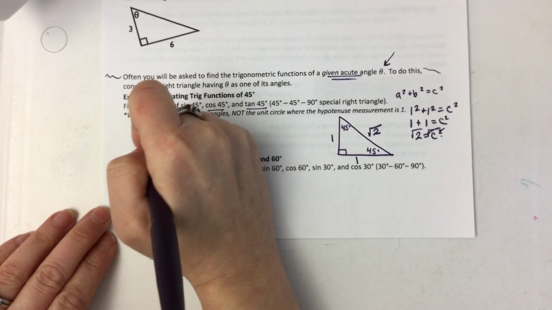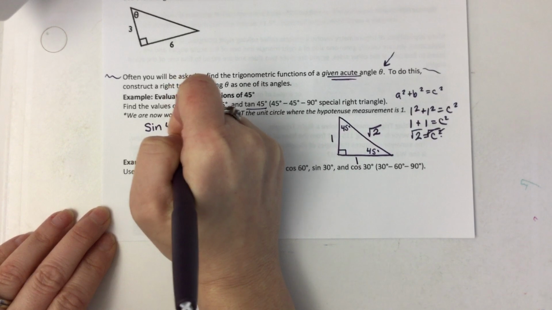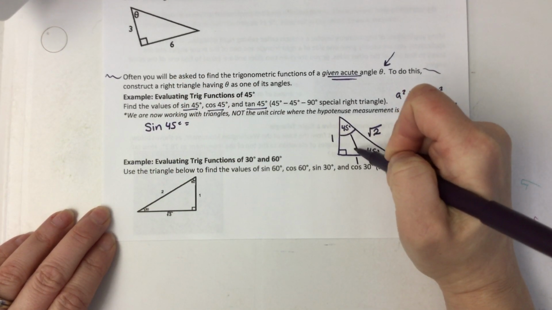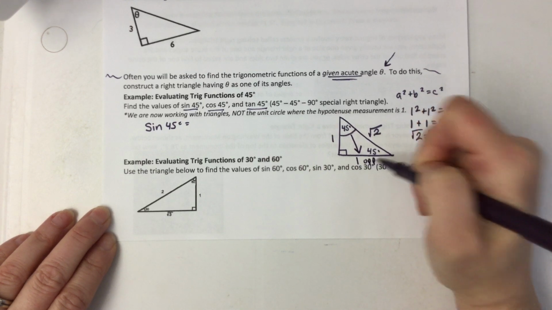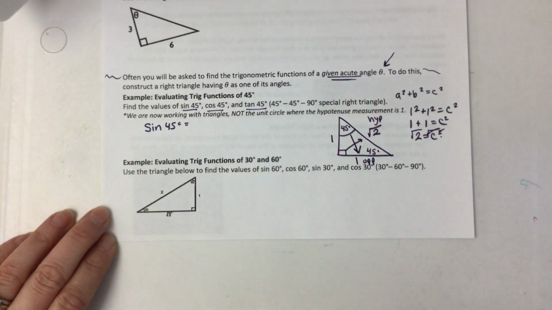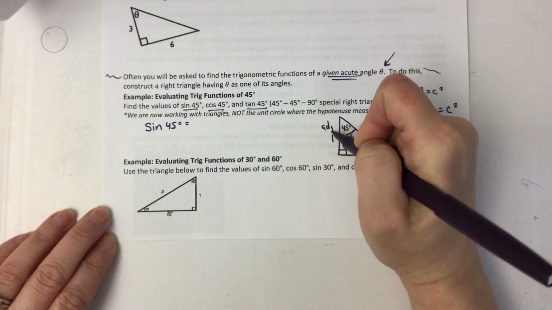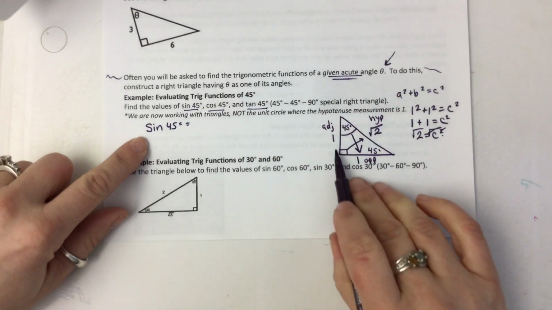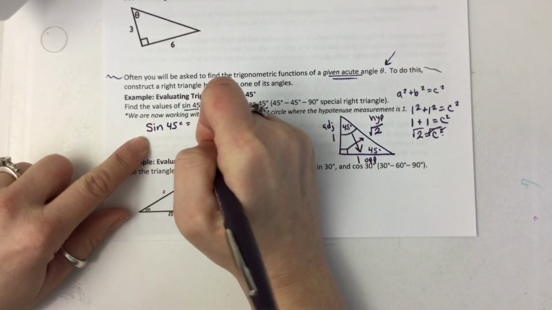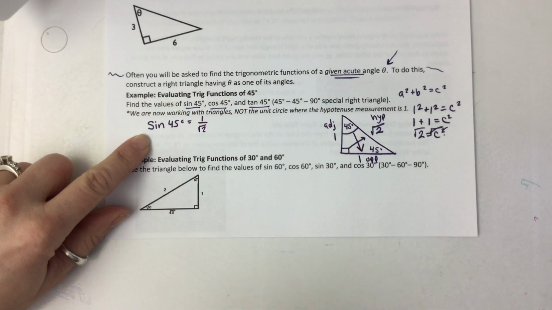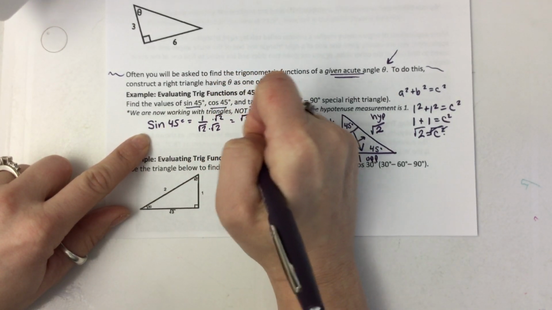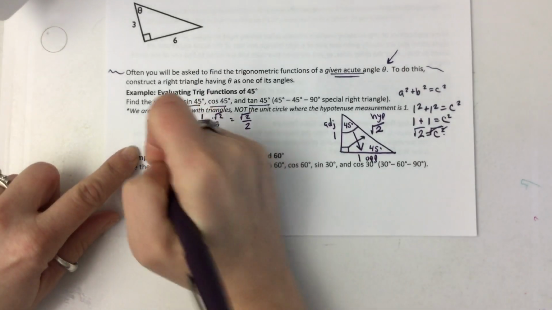Now, if I want to find the sine of a 45-degree angle, let's say this is the angle we're going to use. So across from that 45-degree angle, that's the opposite. Across from the 90, that's the hypotenuse. That makes the third side adjacent. The sine is the opposite over the hypotenuse. You cannot leave it like this because you do need to rationalize the denominator. So this is the square root of 2 over 2.